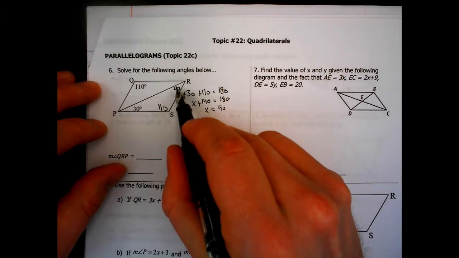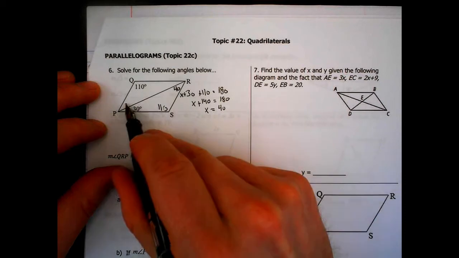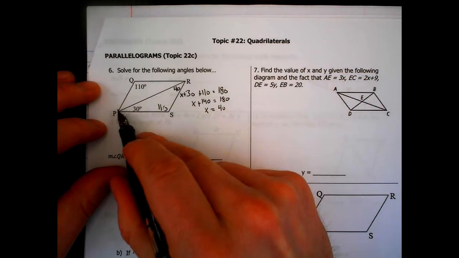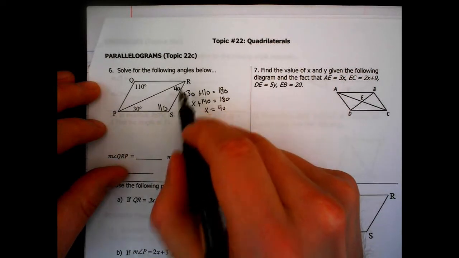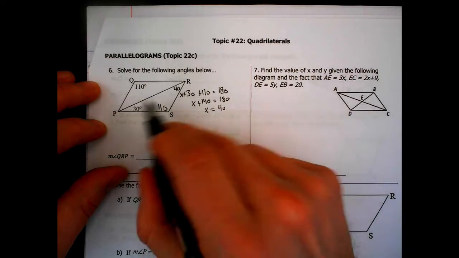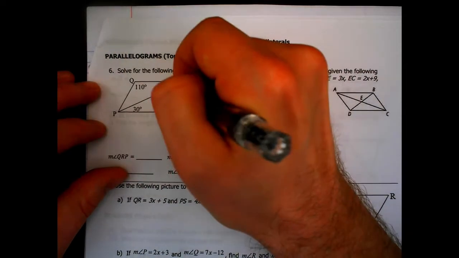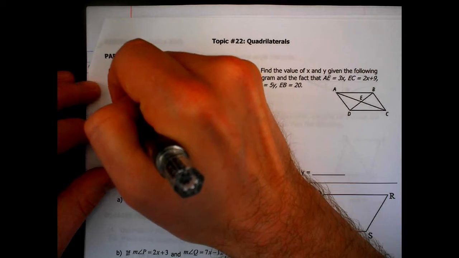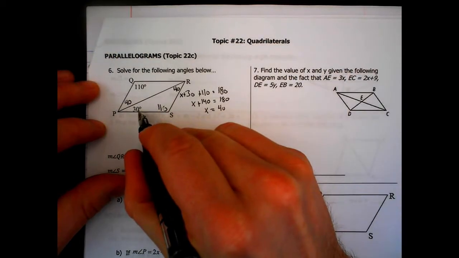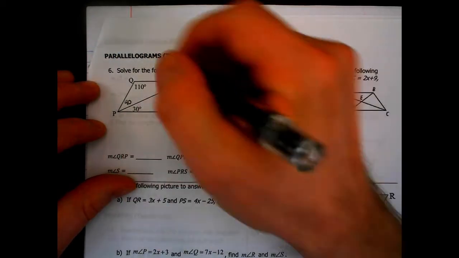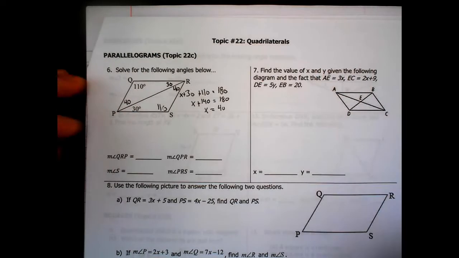Because this angle is 40, and these two lines are parallel, it means this angle, QPR, and this one have to be congruent by alternate interior angles. So if this is 40, this one has to be 40 as well. And the same thing is going to apply to the 30. Because this angle is 30, this one also has to be 30.